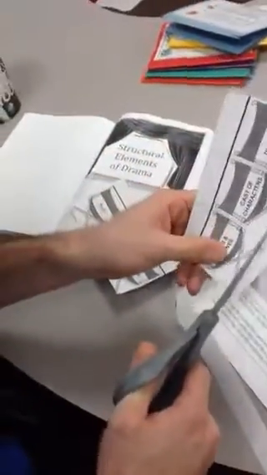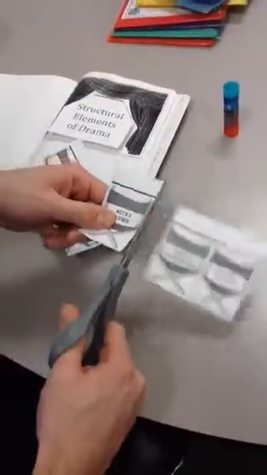And this has the 6 elements of drama: acts and scenes, cast of characters, dialogue, plot, stage directions, and setting. Some of those might be familiar to you from reading other types of texts. Some of them might be new to you. And you're just going to cut on the dotted line in between the chairs.